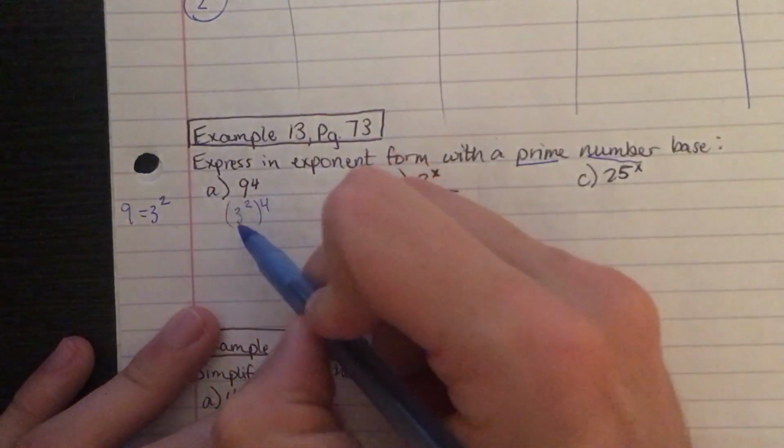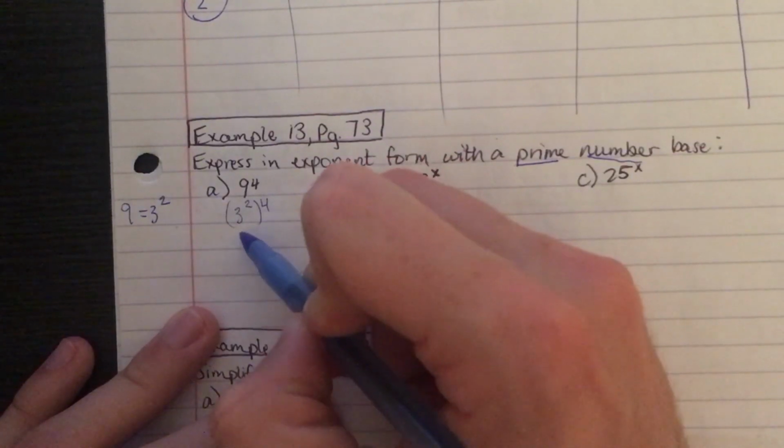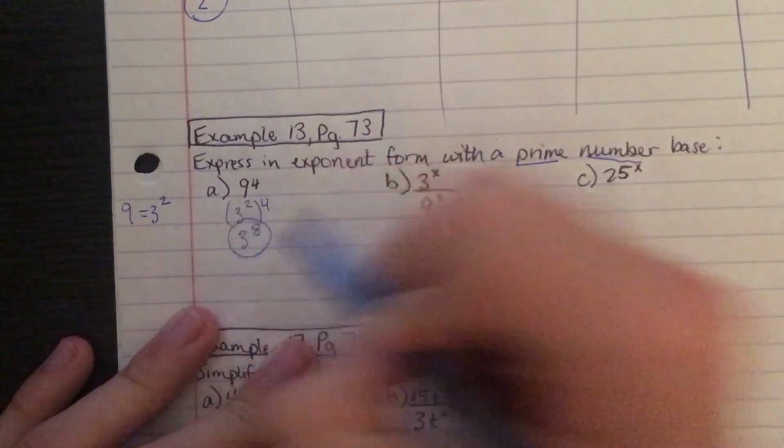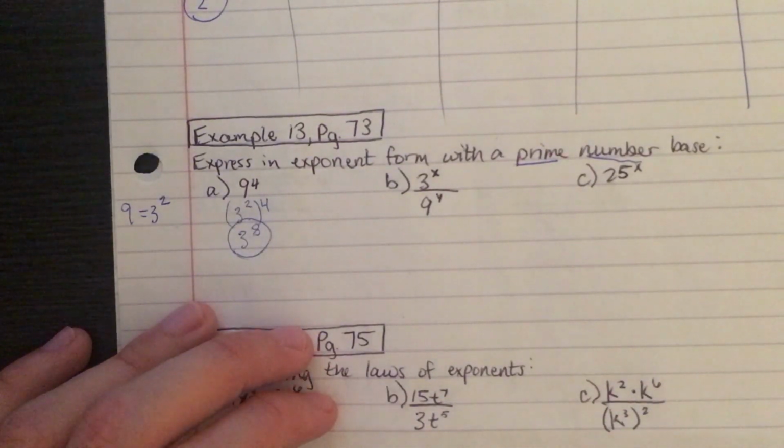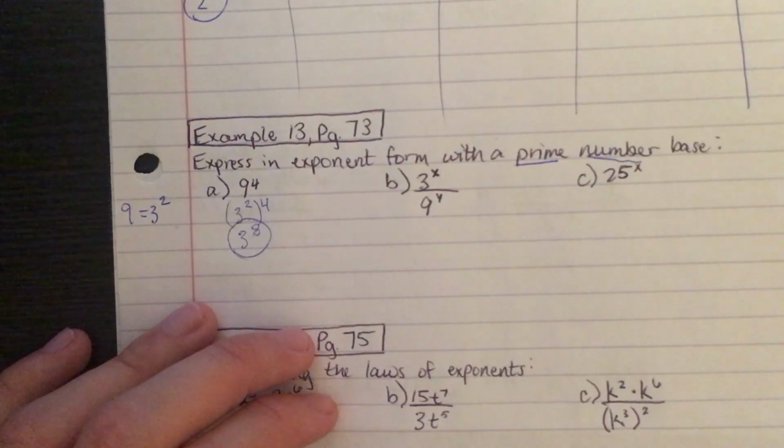And from there, I'm going to say, well, 3 squared to the fourth power, that's actually just 3 to the eighth power. So now we've got a prime number to a power. A little bit easier to work with, a little bit easier to simplify.